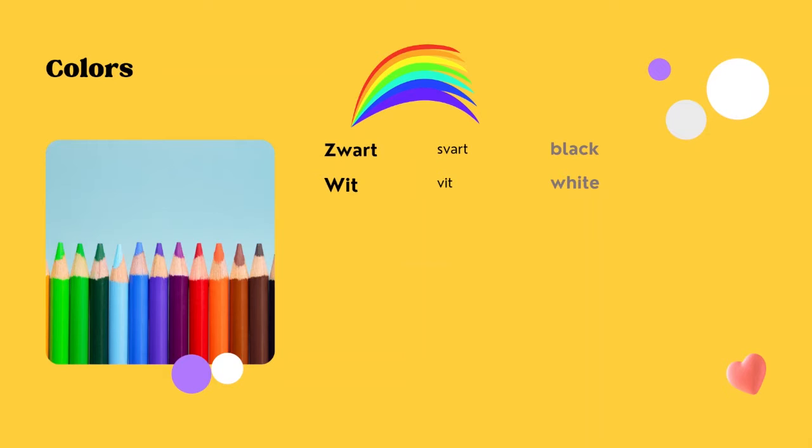Wit. Yes, exactly. Then we go to the next one, and that is red. Red in Dutch is rood. Rood. So although you see a D there, it's pronounced as a T. Rood. So that's the color red.